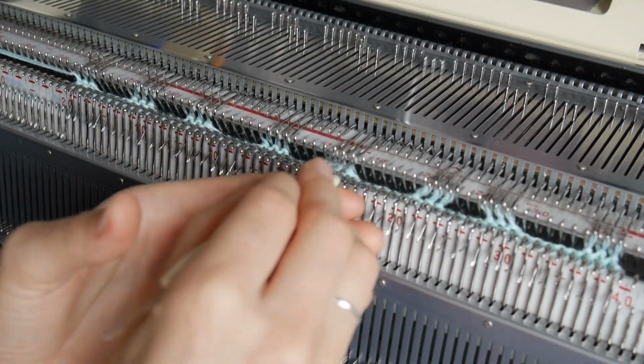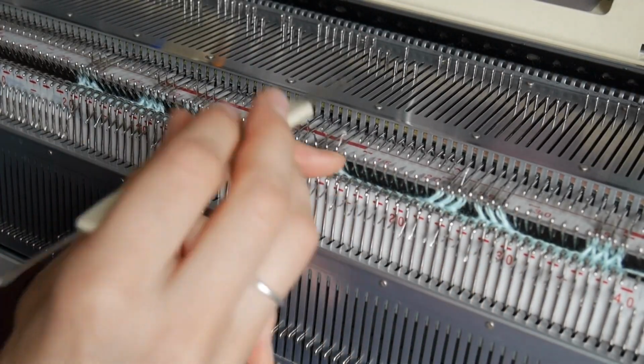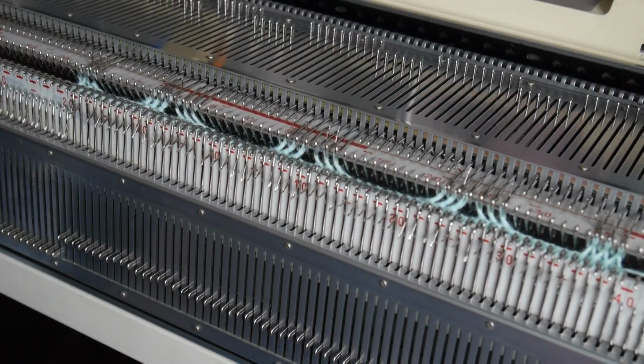Now we will travel the stitches to get back to the very initial formation, and then we can repeat from the beginning and we can start increasing again. Basically, we can start another repeat of the pattern.